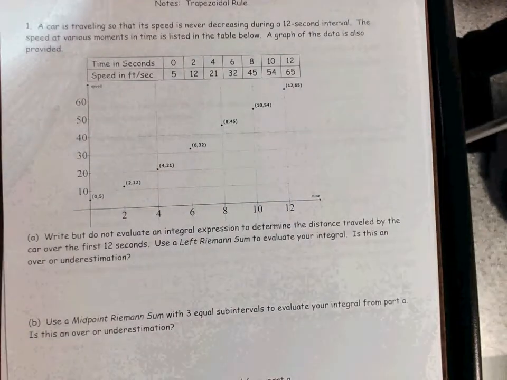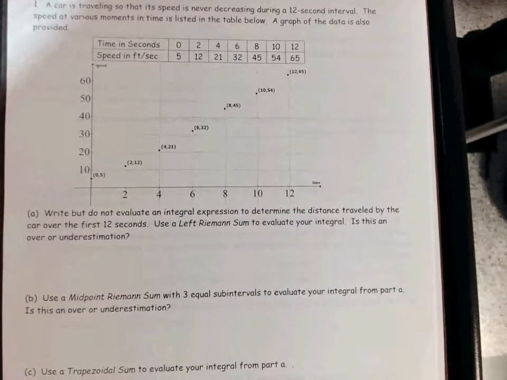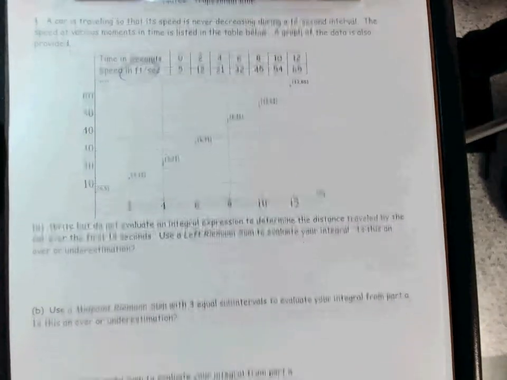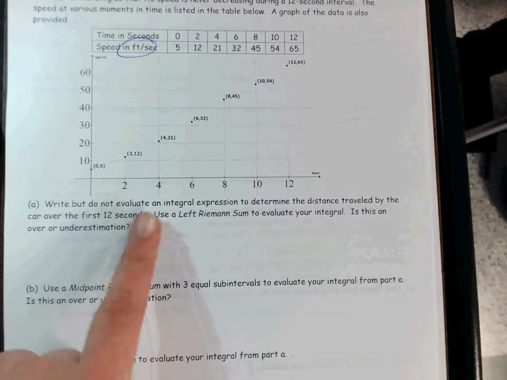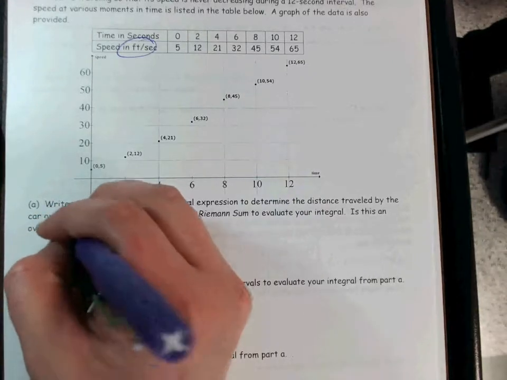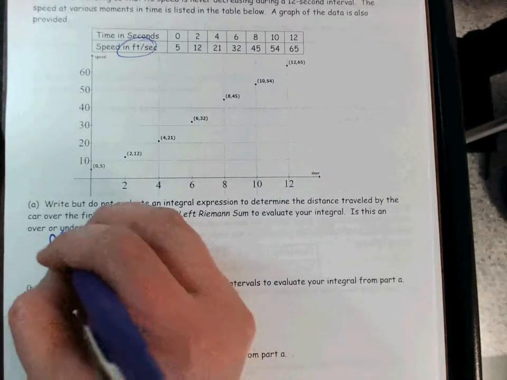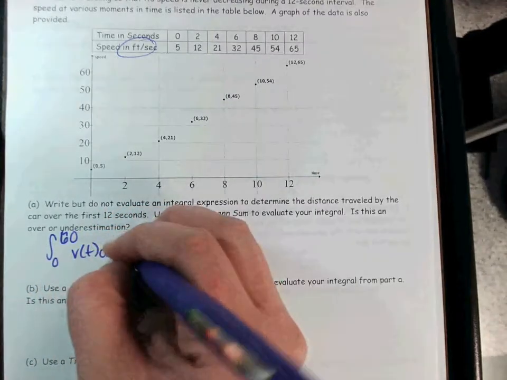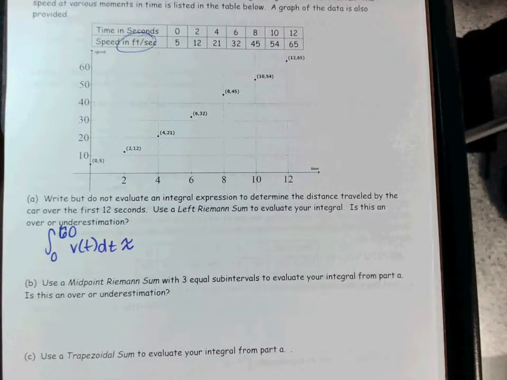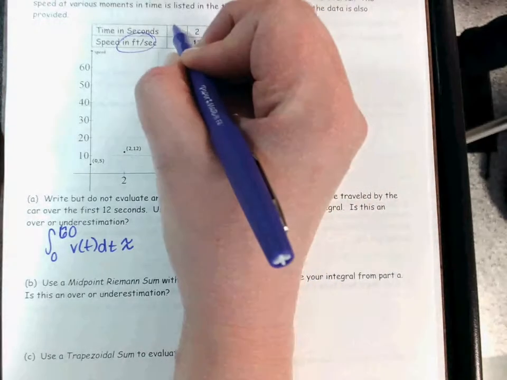Okay, look at the first one. Okay, you have your chart. We're measuring in feet per second. Part A says, write but do not evaluate an integral expression to determine the distance traveled. Remember, distance traveled is the integral from 0 to 60 of v of t dt. Now, if you remember, technically, you should have absolute value bars, but since all your y values are positive, it doesn't really matter. Okay, what is my first delta x from here to here?